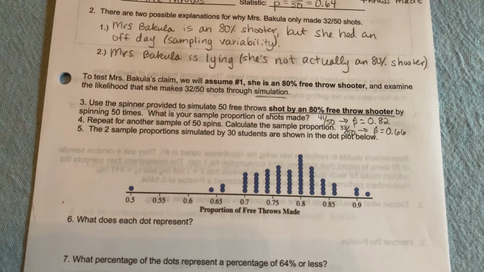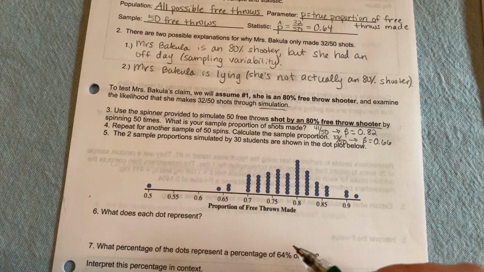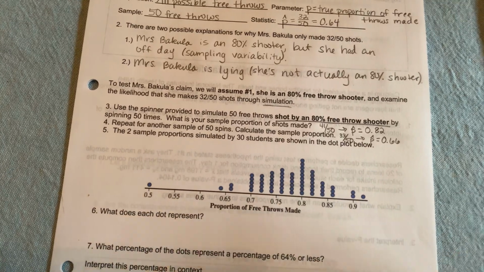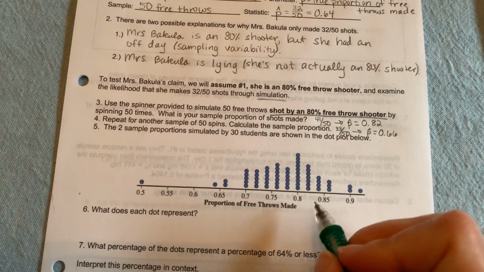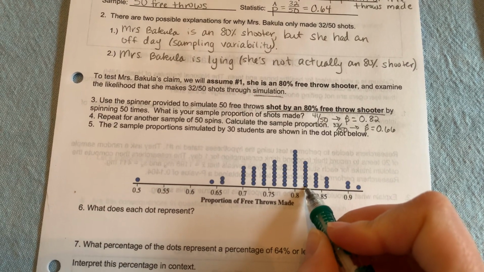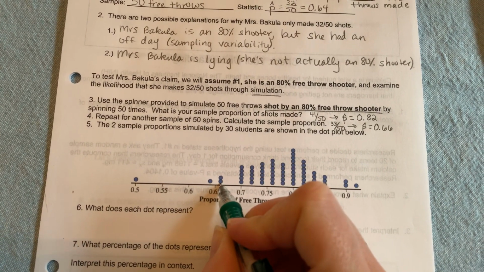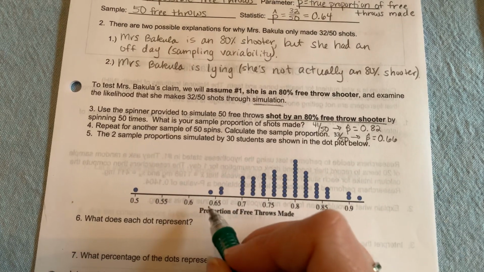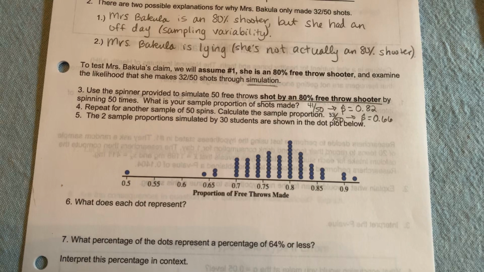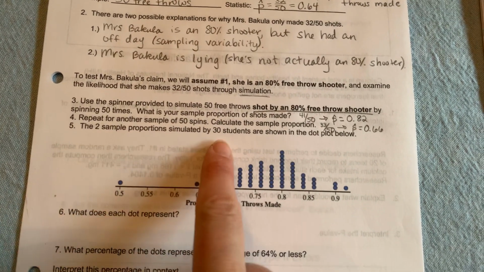All right. So then I asked my students to put all of their sample proportions on a dot plot on the board. So they came up and, for example, for me, I would have put a dot for 0.82 and a dot for 0.66. So all of these dots represent a simulation of 50 spins and then calculating the proportion of makes for the different students. And each of my 30 students did 2 of them, so there's a total of 60 dots here.